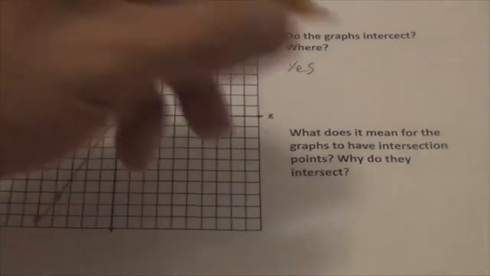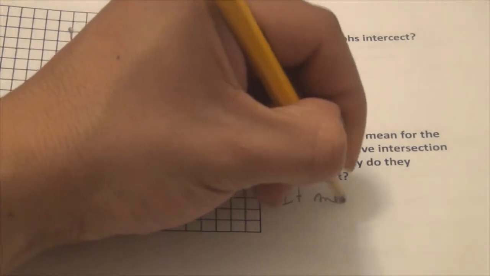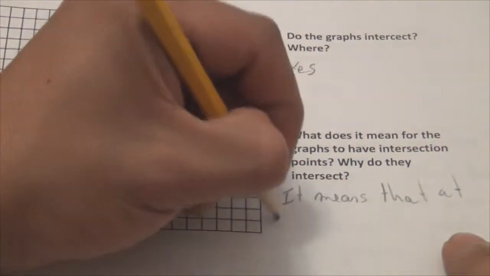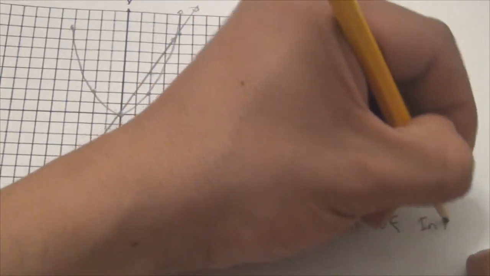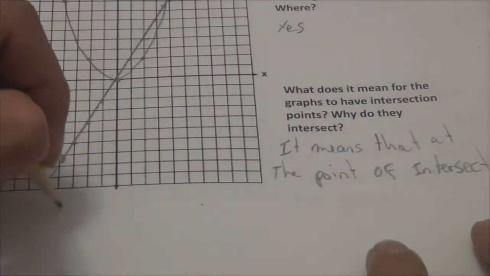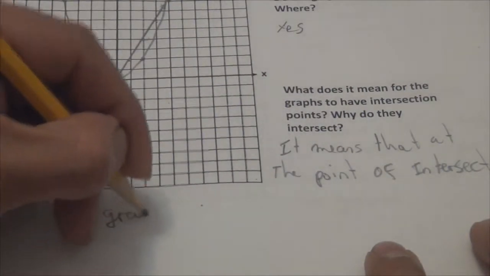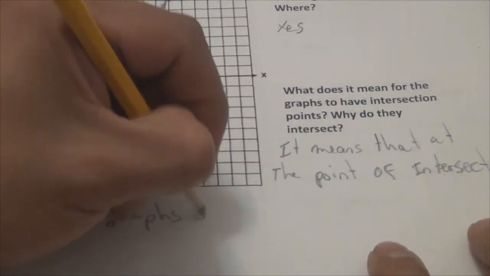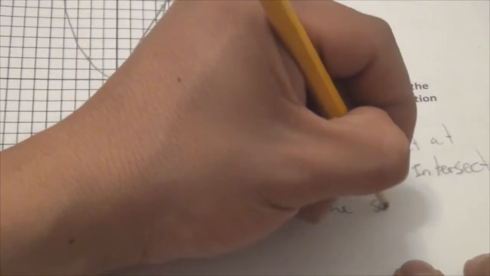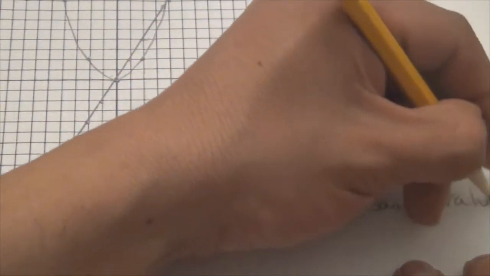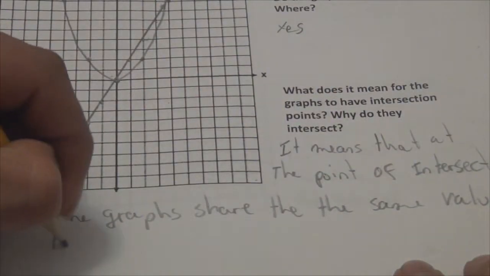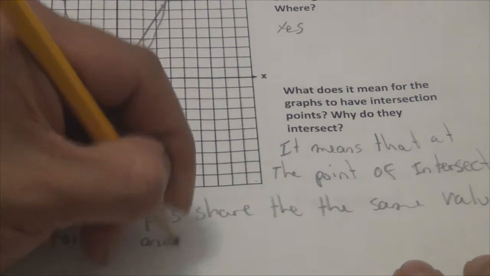What does it mean? It means that at the point of intersection, the graphs share the same values for x and y.